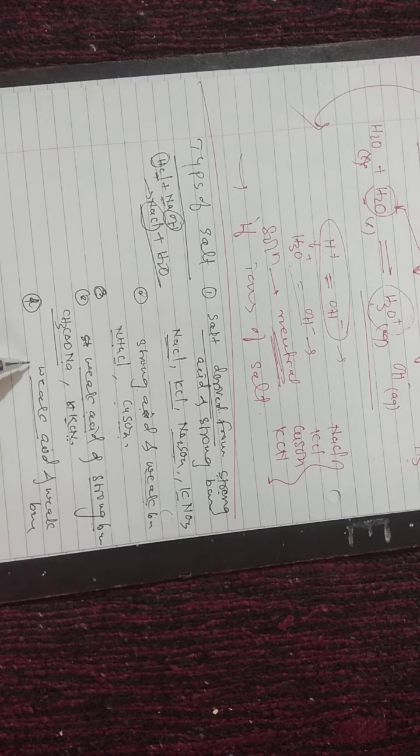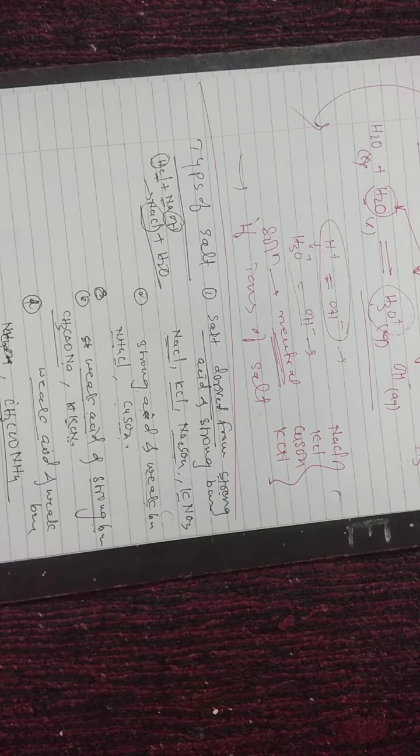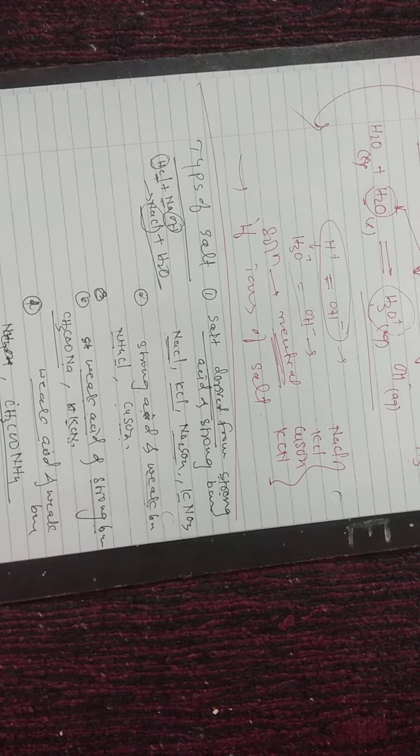Now the salt derived from the weak acid and weak base. You can take the example CH3COONH4, ammonium acetate. Even you can take the example of NH4CN. Now this is the salt derived from the weak acid and weak base. Which is the weak acid? CH3COOH, acetic acid, is the weak acid and NH4OH is the weak base.